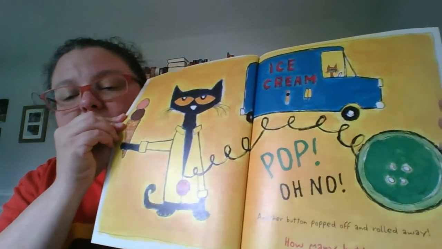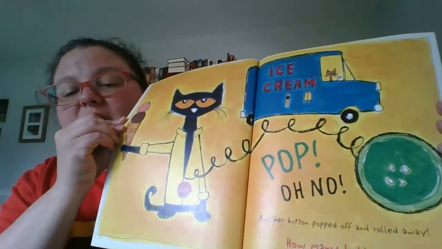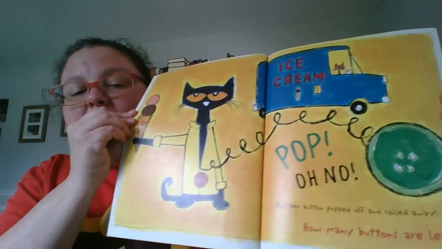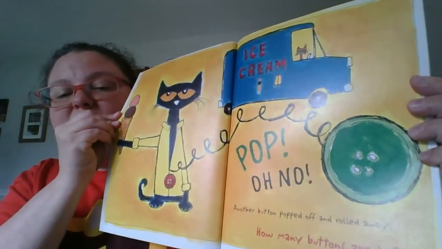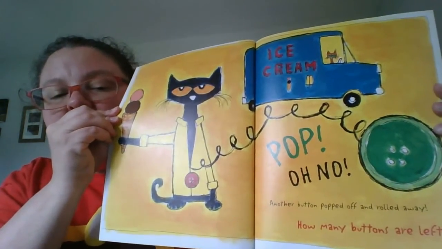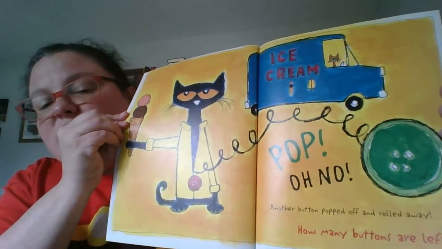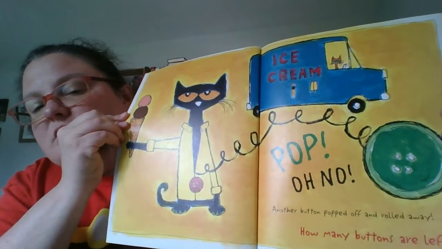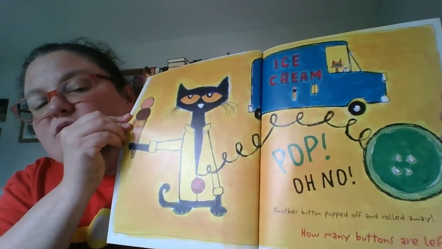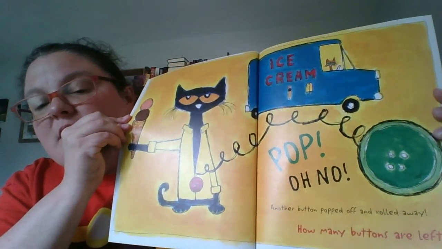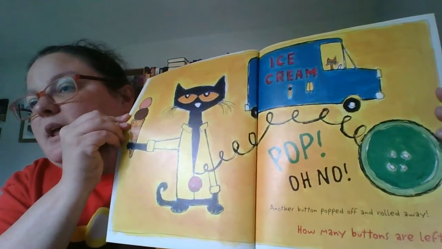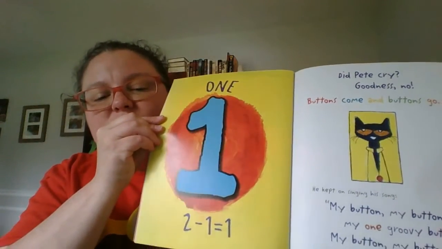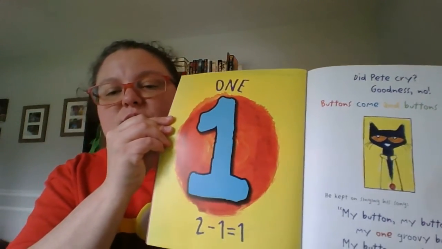Oh no! Another button popped off and rolled away. How many buttons does Pete have now? How many do you see on his shirt? He had two, and he lost another one. And now he has, that's right, one. Two minus one equals one.